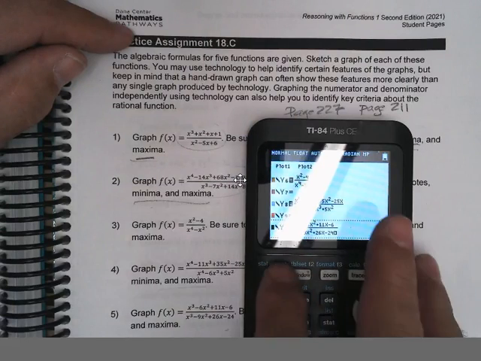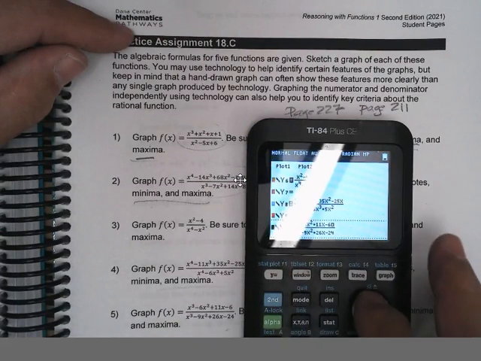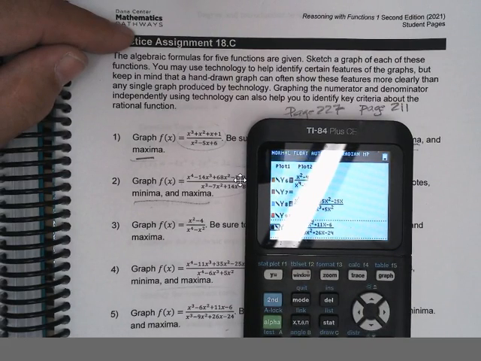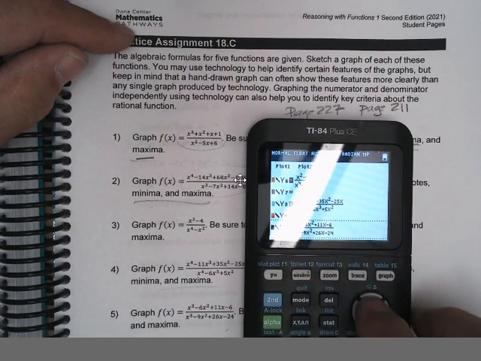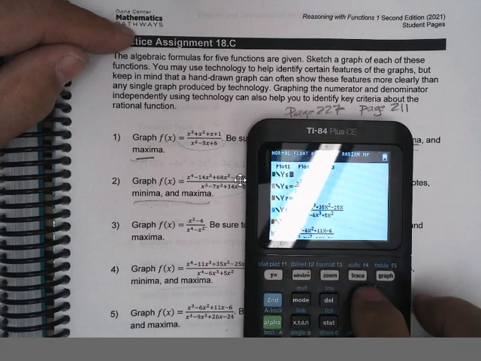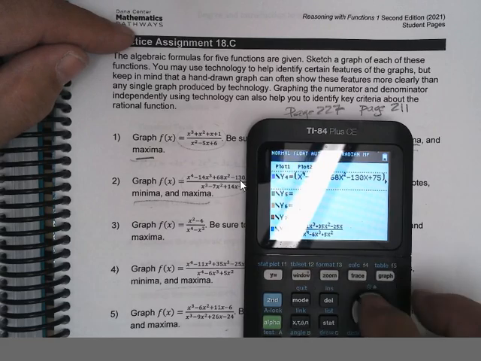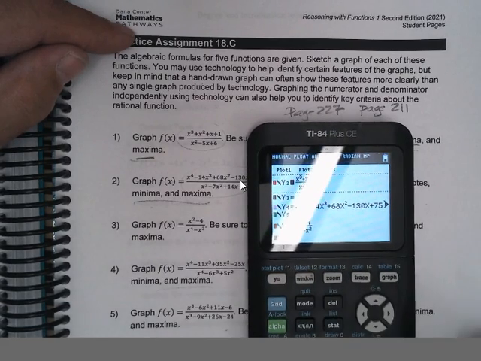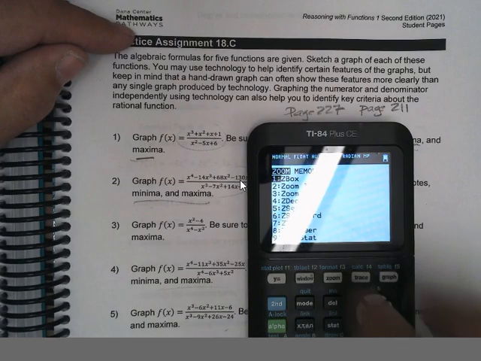So I'm going to go back. We did all that stuff before. You can go look at the videos on that. I've typed them all in here so I don't have to waste your time typing them in. You can put it on pause. There's the first one, and I'm going to go zoom 6.